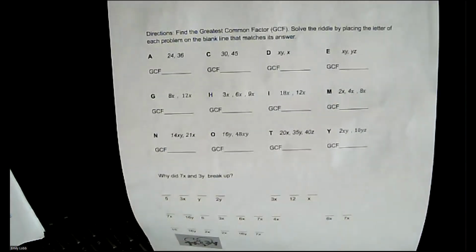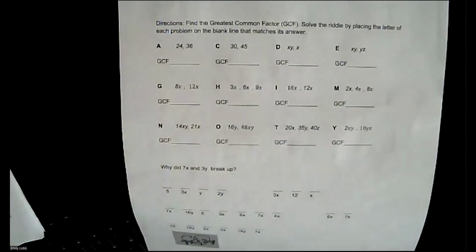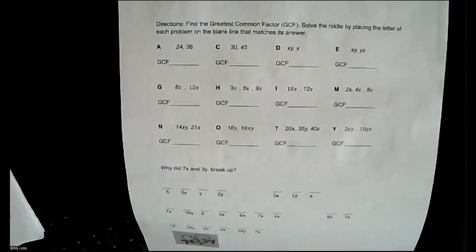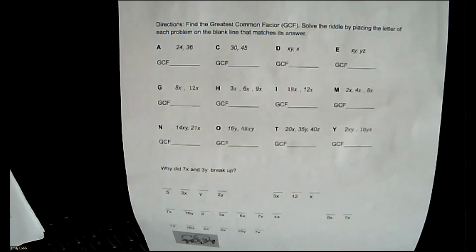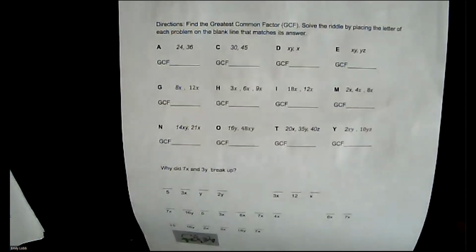This is your riddle to solve. You've got about 20-ish minutes or so. All right, try this. Try it. Use what we just learned. Start listing your factors.